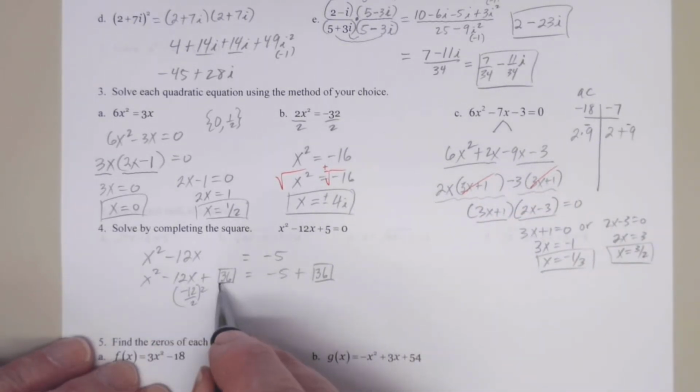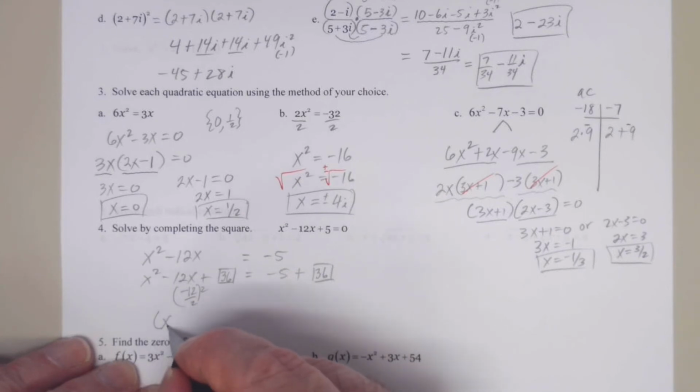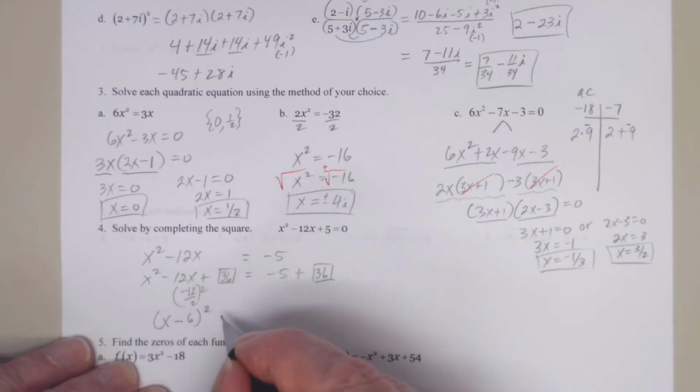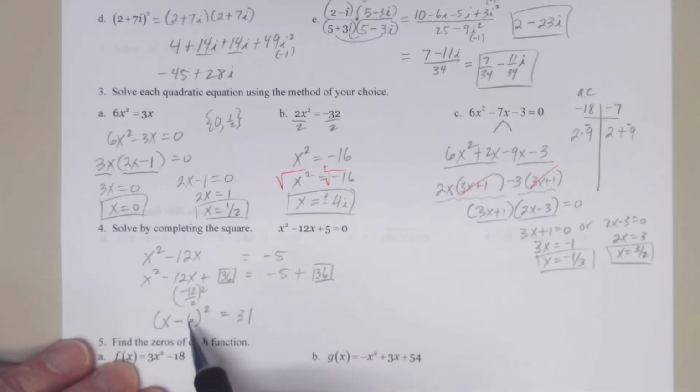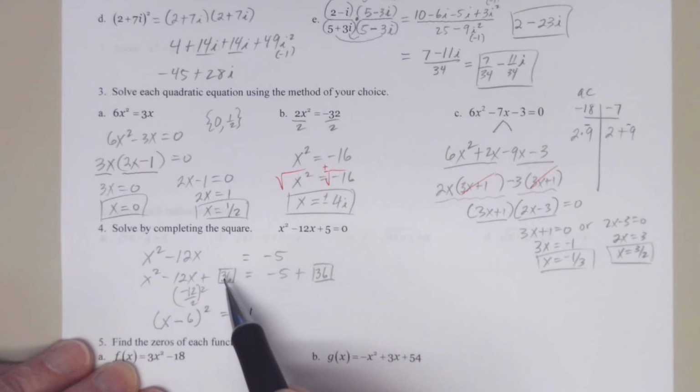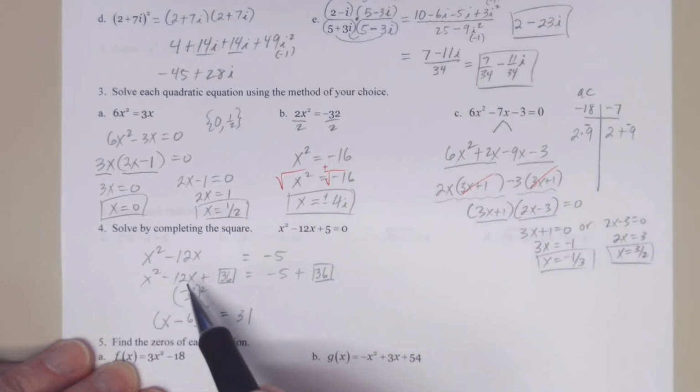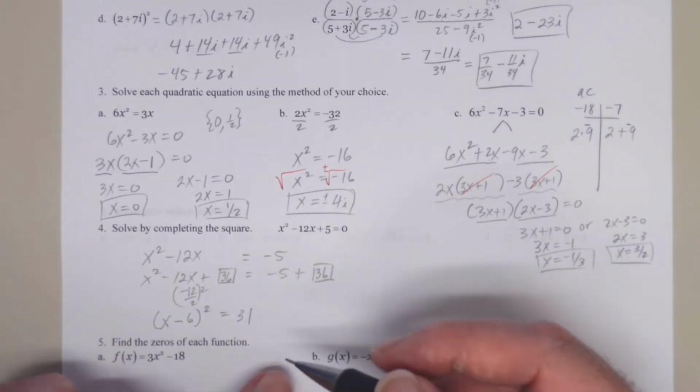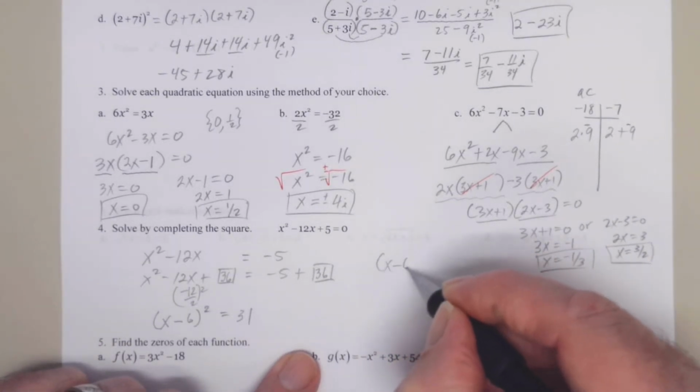Now we want to write this in its squared form. It's going to be x minus 6 squared. On the other side, we're going to get 31. I would just remind you that there's a nice pattern here. I mean, you could factor this using the AC method, but because it's a perfect square trinomial, we learned there's a nice pattern. Half of that number is always what will go here. If you want to convince yourself, you can multiply x minus 6 times x minus 6, and you would see that that's what that would equal. So let's go over here and finish this out.